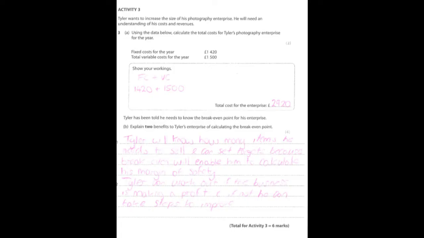So in my answer here, I've gone for Tyler will know how many items he needs to sell. There's my first point. And then for my second one, I've said that he can set himself targets, that he can calculate his margin of safety. So remember, the margin of safety is the difference between your break-even point and the actual number you're selling. To give you an example there, if my break-even point was 50 and I was selling 100 items, then my margin of safety would be 50 because I'm 50 items above my break-even point. That's where I'm making my profit. Remember, you want the bigger margin of safety because it protects your business in case something was to go wrong.